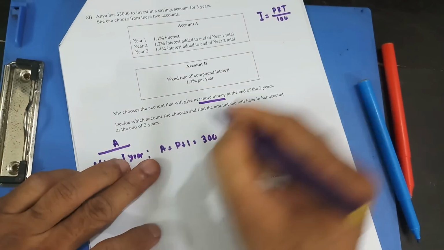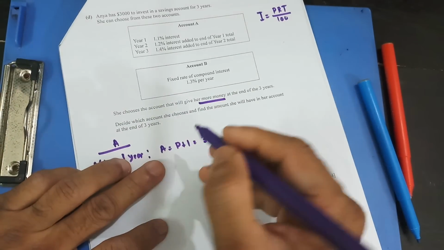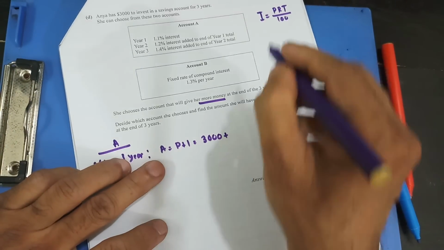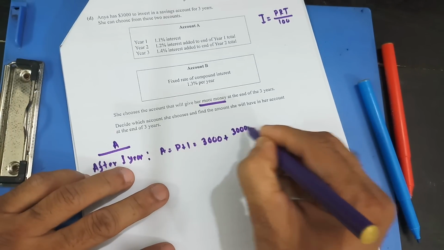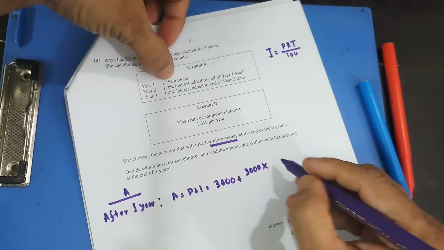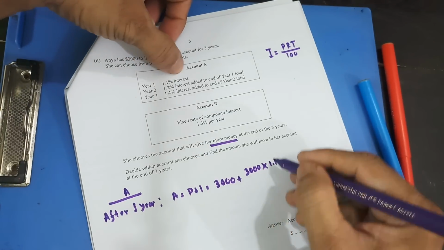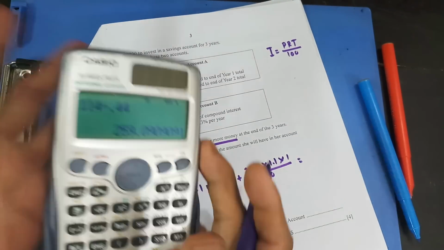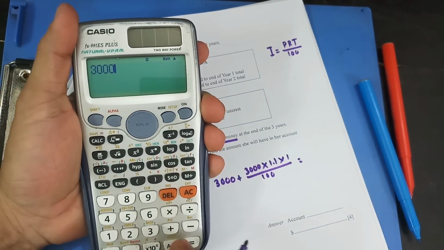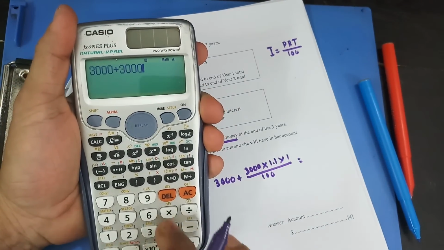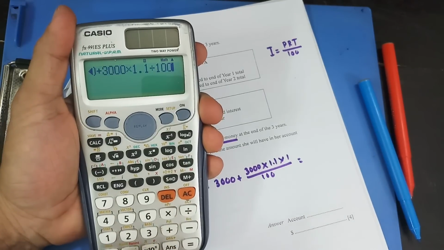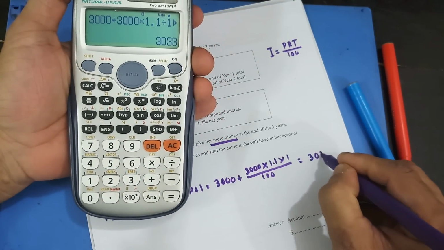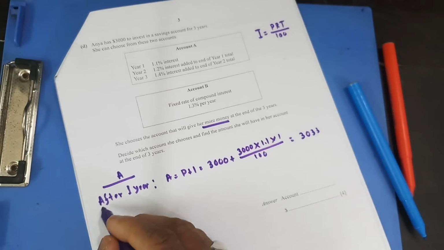So an amount is equal to principal plus interest. So 3000, that's the principal, plus interest, which is going to be 3000 times the first year interest 1.1, for 1 year so time is 1, divided by 100. The total is 3000 plus 3000 times 1.1 divided by 100, so that's $3,033. That's her amount after 1 year.